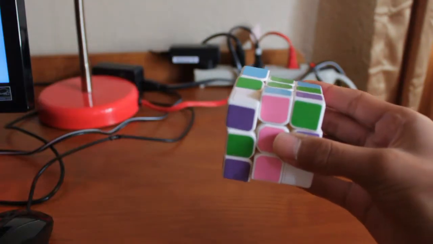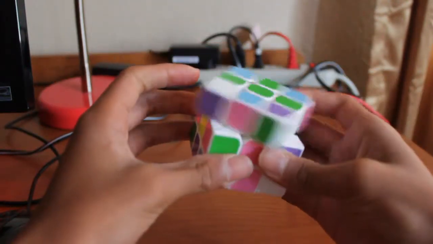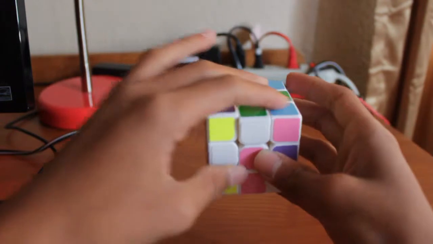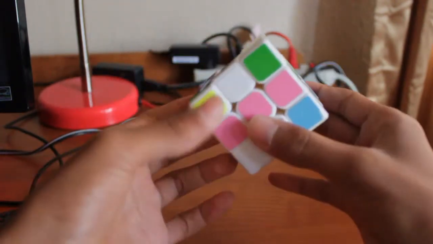Then I just go, so it's F prime, counterclockwise. So F prime, U, L prime. See, it puts it up. And then a U prime, sorry. So then you have your cross solved.